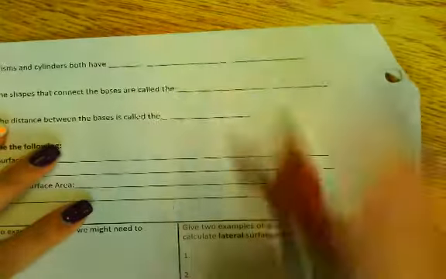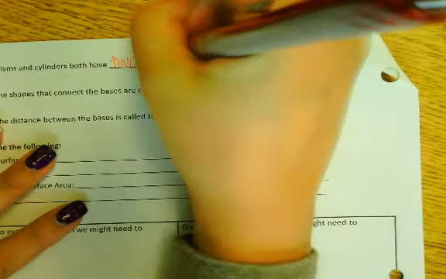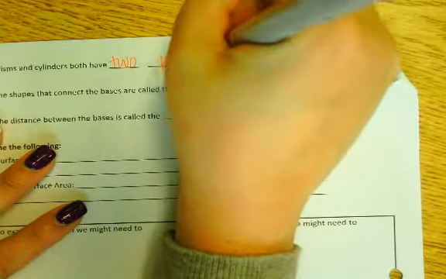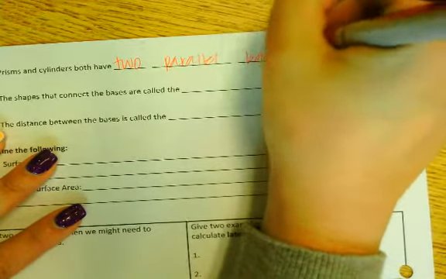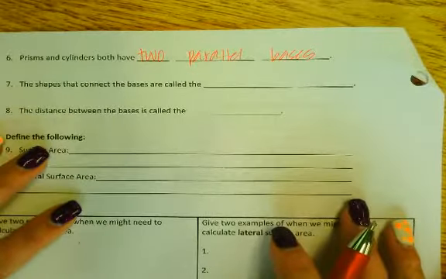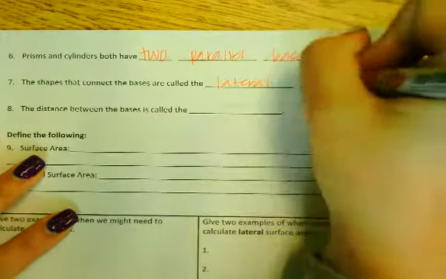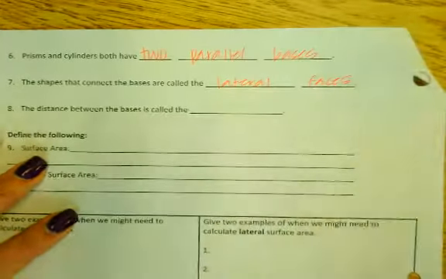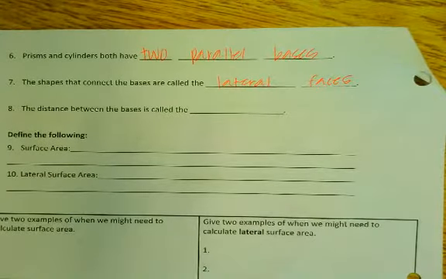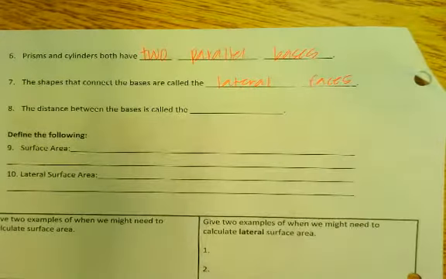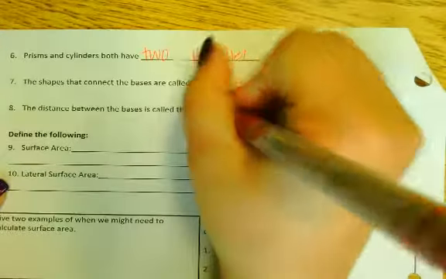Alright, prisms and cylinders both have two parallel bases. The shapes that connect the bases are what we call lateral faces. Okay, that's why when you calculate lateral surface area, you are including what's on the outside and not just the top and the bottom. So you're not including the top and the bottom, you just want what's on the outside. Okay, number 8, the distance between the bases is always referred to as the height.